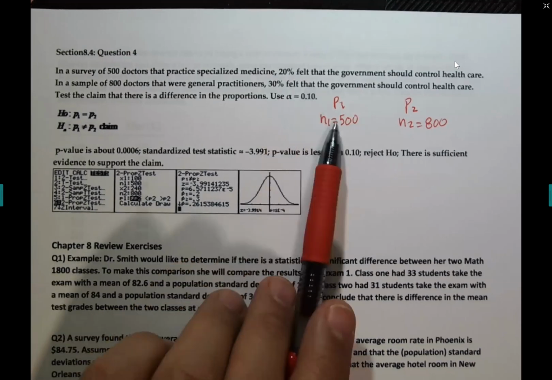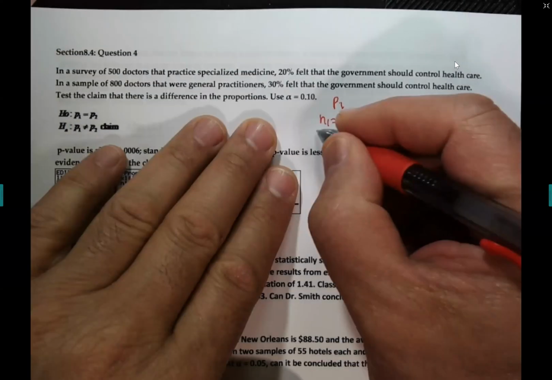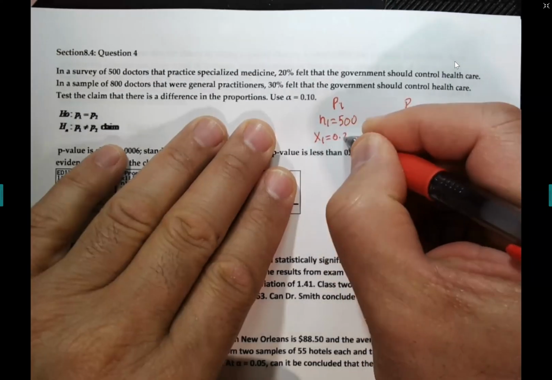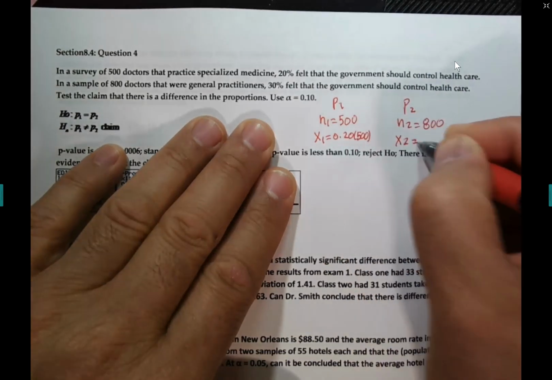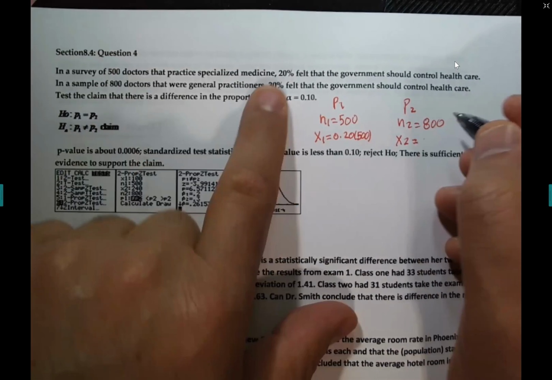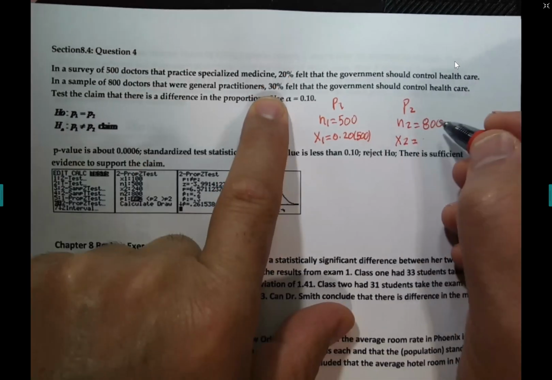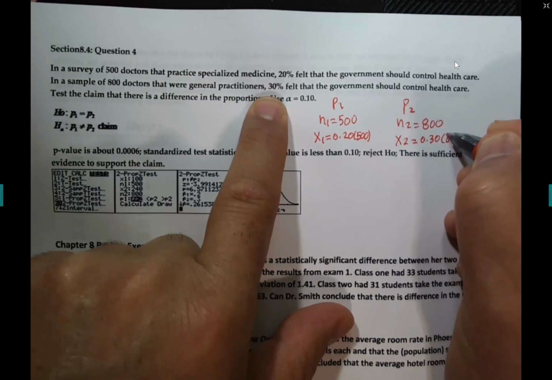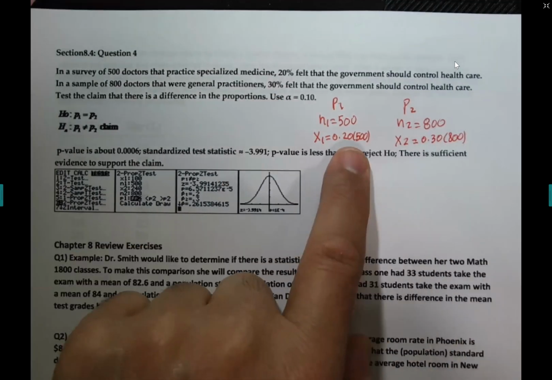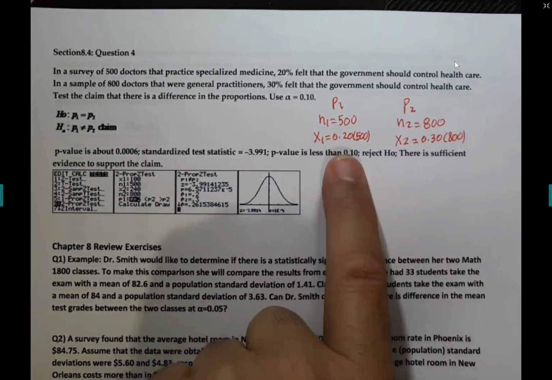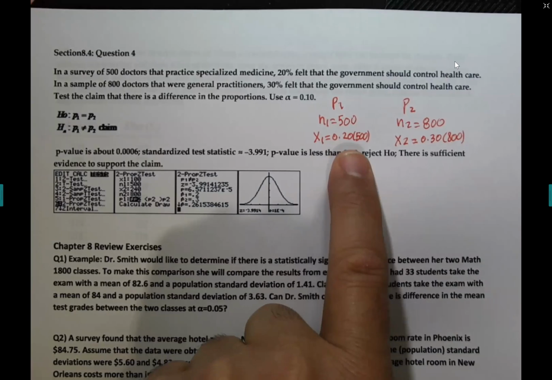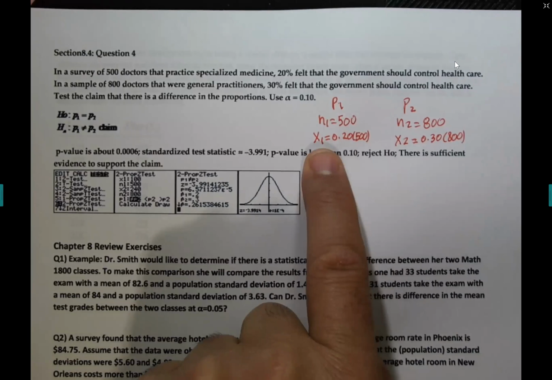So X1 will be 0.20 times 500. And guys, X2, you just apply the same thing, will be 0.30 times 800. You can do the answer now, or you can do it when you use the calculator, it doesn't matter, as long as you get a whole number. If you multiply the two numbers and you don't get a whole number, you must round it to a whole number because X is the number of successes, number of people. It can't be a fraction or a decimal.